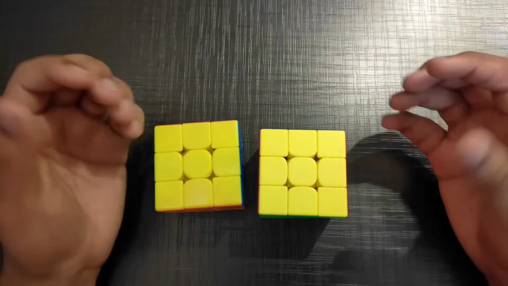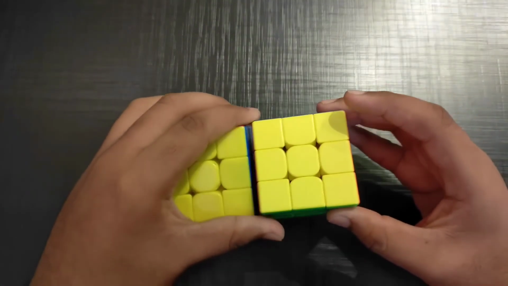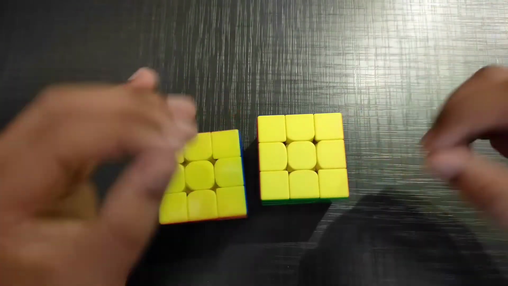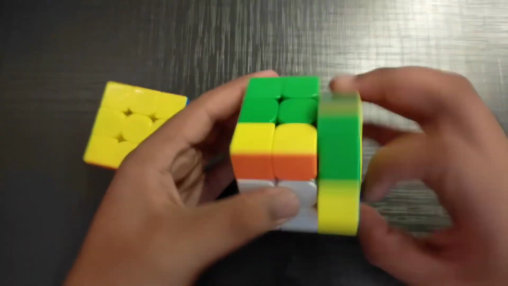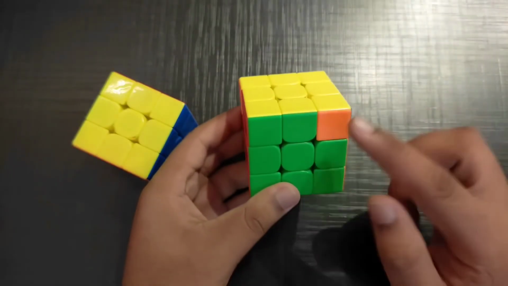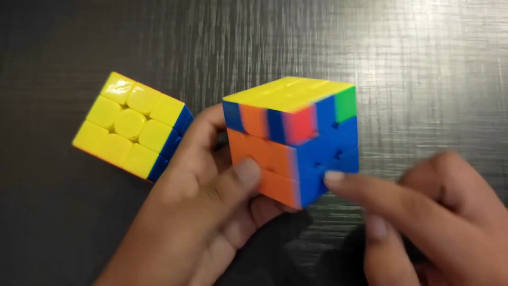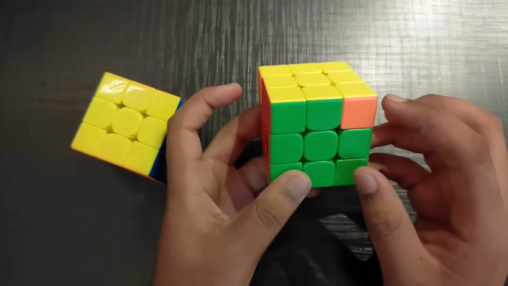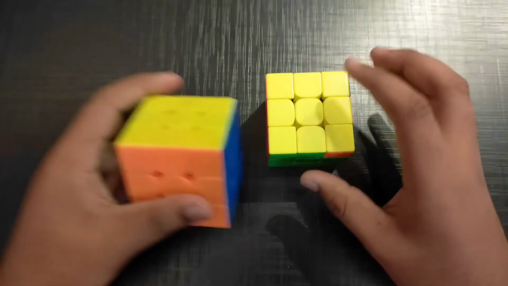Today we're going to learn the next ones. And the 3 algorithms we're going to learn today are called permutation of corners only, because in these, only the corners need to be solved. The edges are already solved. You can see that only these 3 corners need to be swapped, so let's start.